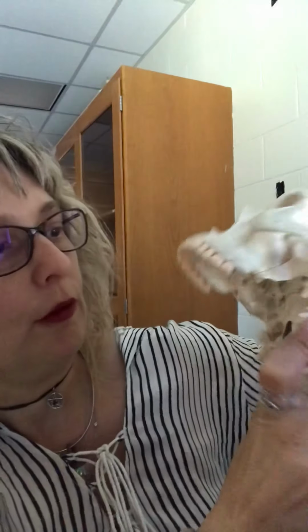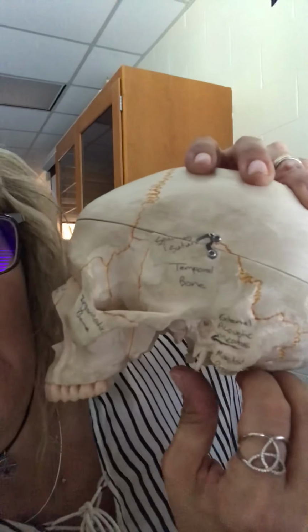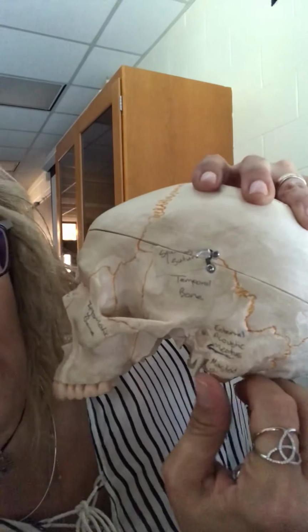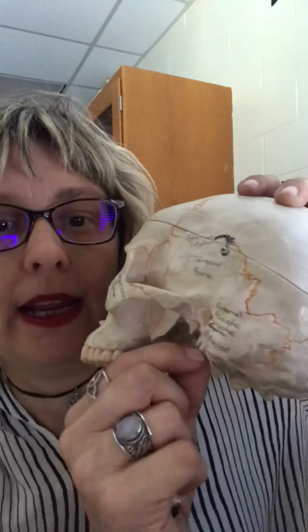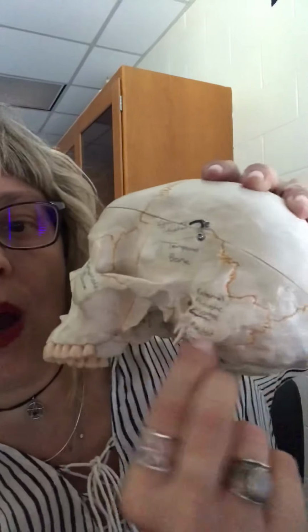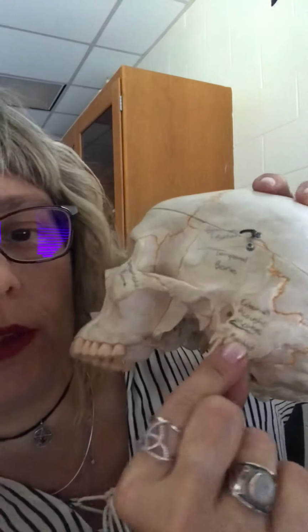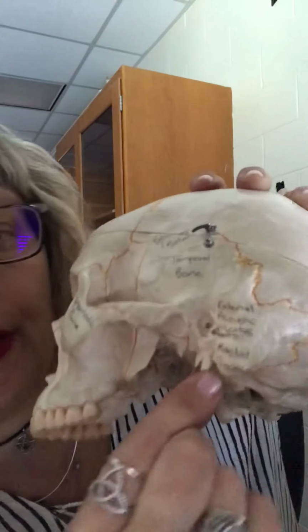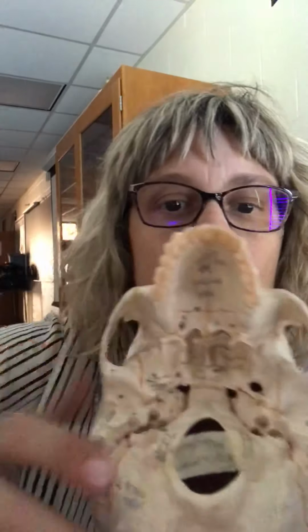Now, if you look at the mastoid process right there, just anterior and medial to it, this process is pointy and more narrow than the wider mastoid process. If you turn it upside down, you can see that it's more medial, because that's the midline.